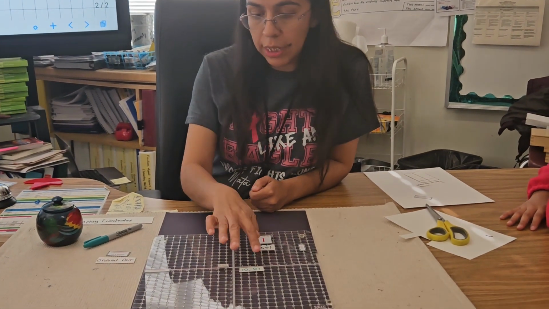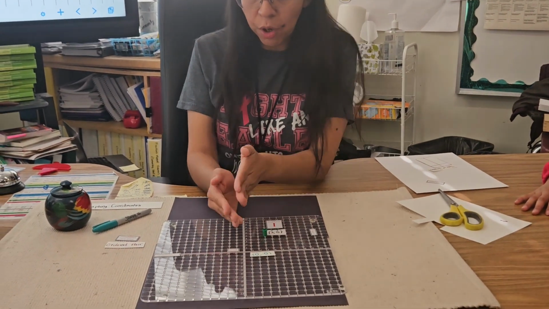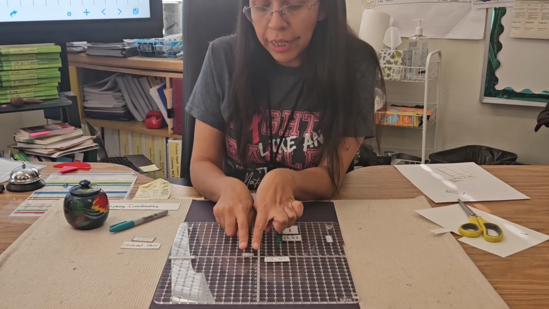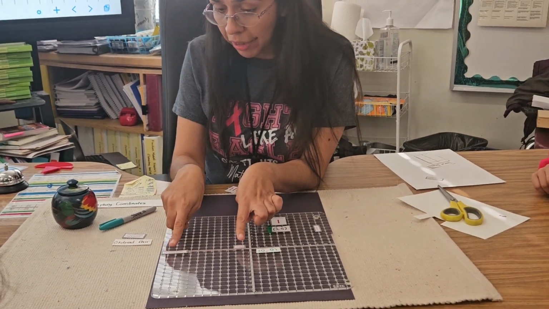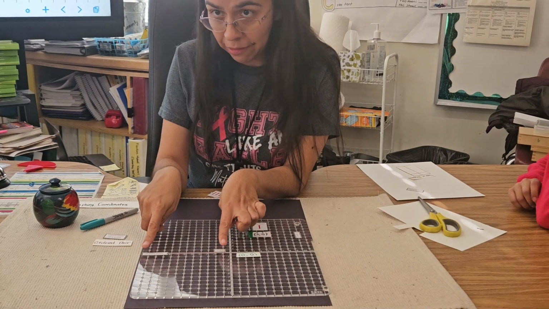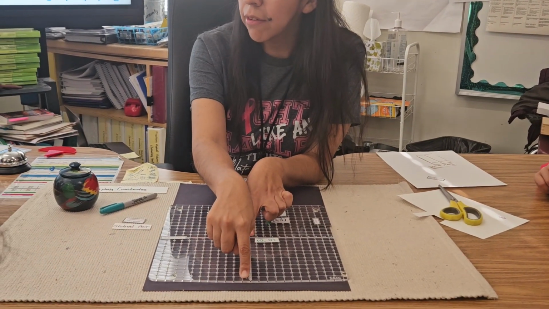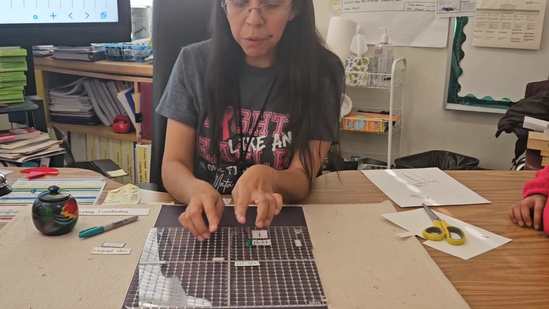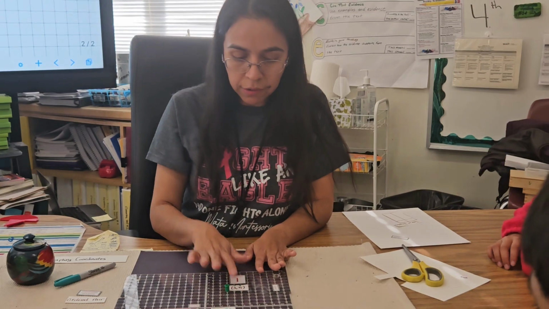We hardly get into the negatives, which are negative on the x-axis and negative on the y-axis. So right now we're just going to think about our first quadrant.